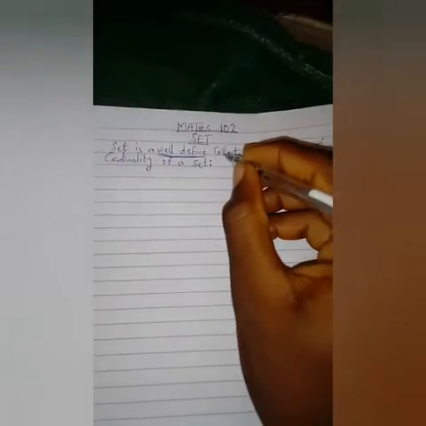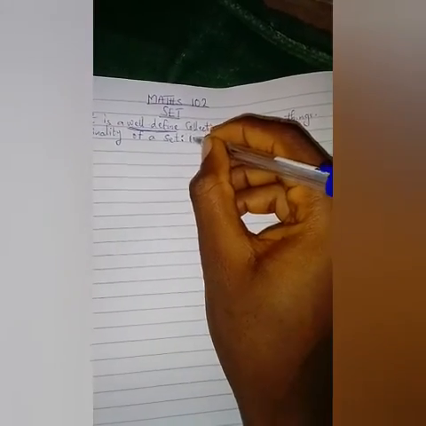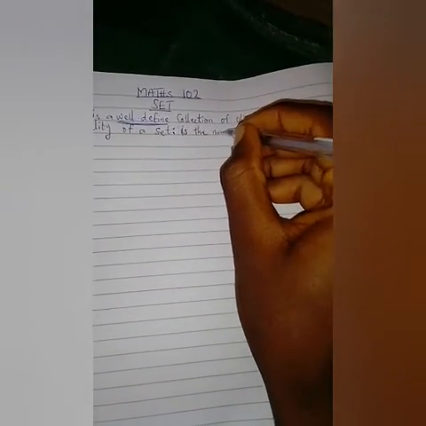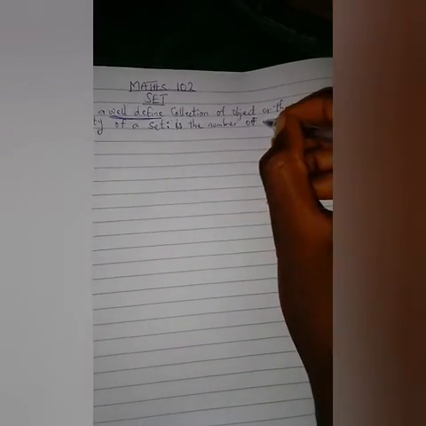Note, the cardinality of a set is the number of elements in a set.